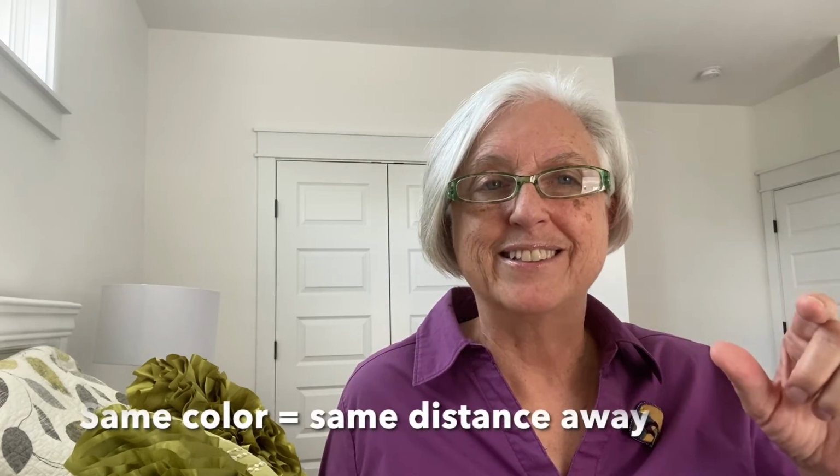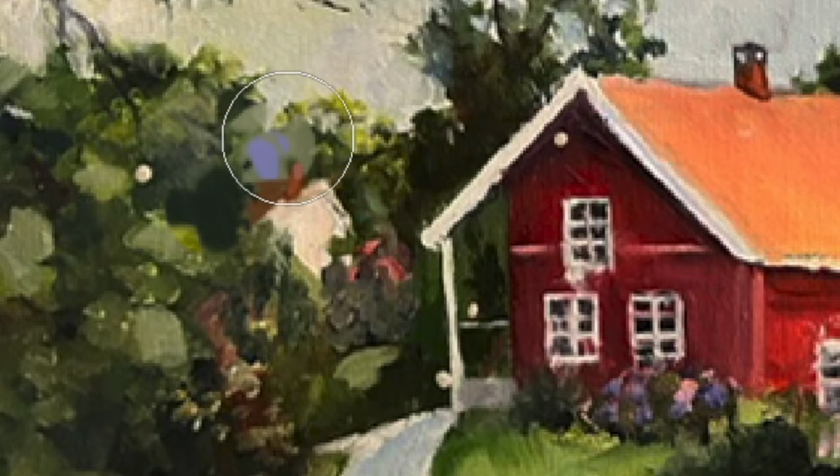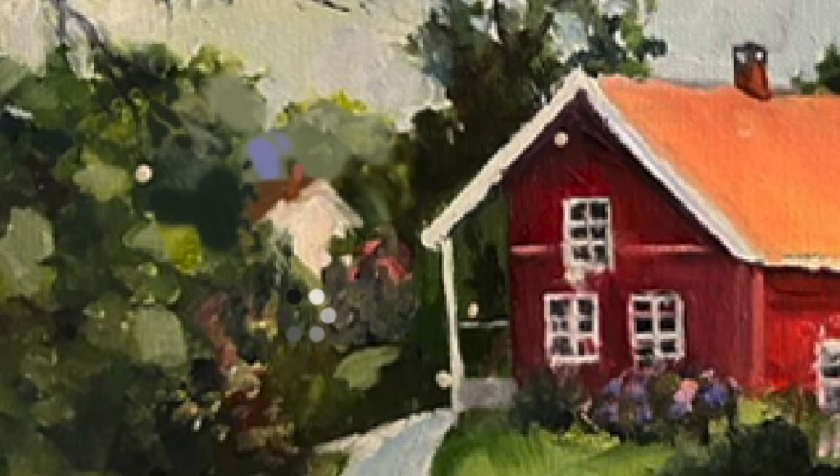And whenever you use the same color of paint, it means that it is the same distance away from the viewer. So if you have the same color in front of me and the same color behind me, it squishes me because there's no space there for me to exist. What can you do? Change the color behind it to something grayer, meaning more neutral, and middle value. And that means that it's farther away, and then it lets the house have a little space to exist.